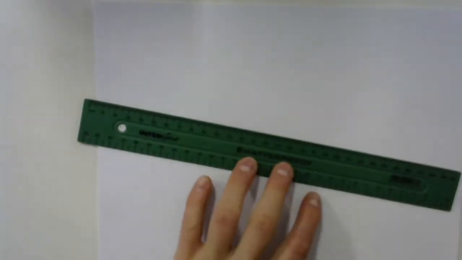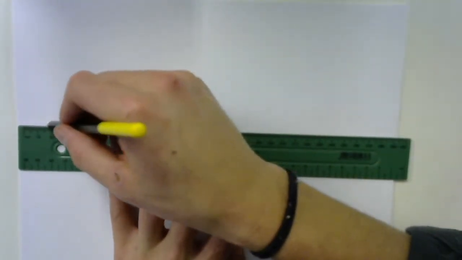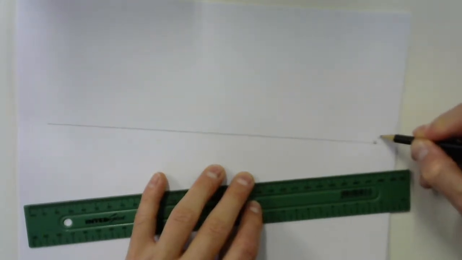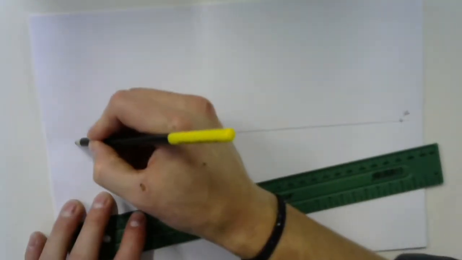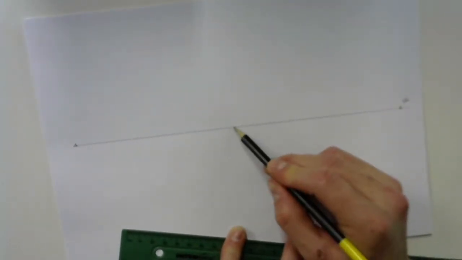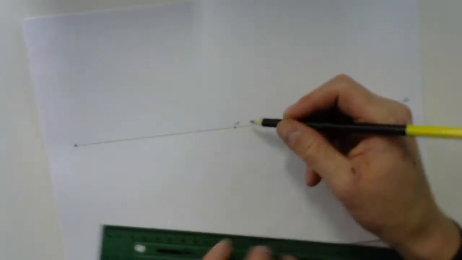You guys can just watch first. What we're going to do is draw a line straight through the middle of the page, and we'll call that the horizon line, HL for horizon line. This is basically the end of the earth. Then we put a dot in the middle, and that's going to be our vanishing point.